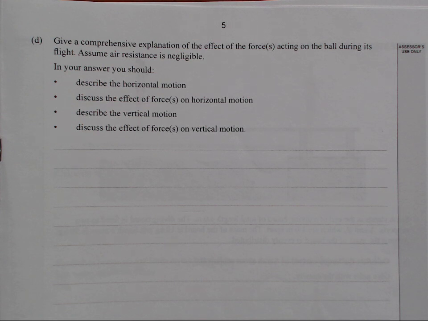Right, give a comprehensive explanation to the effect of the forces or force acting on the ball during its flight. Assume air resistance is negligible. Good, so we can get rid of that. In your answer, you should describe the horizontal motion.